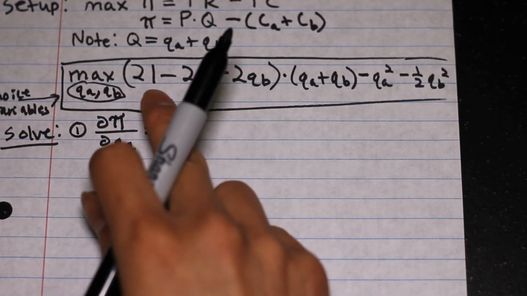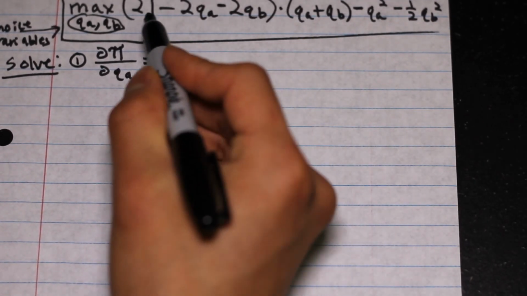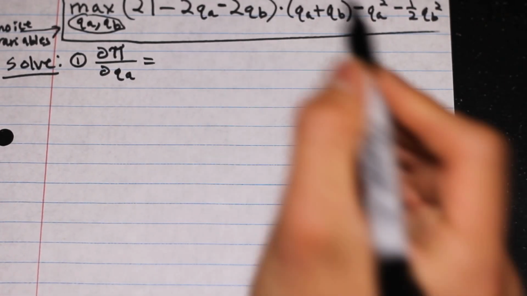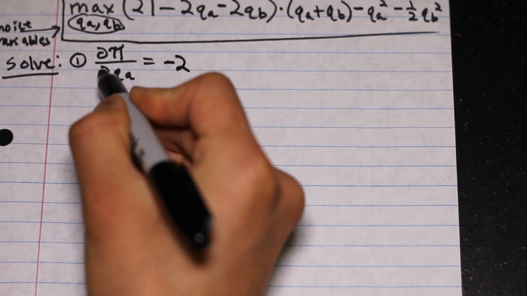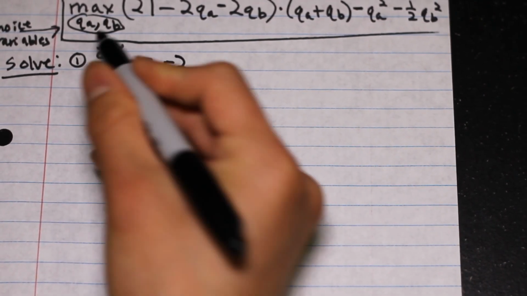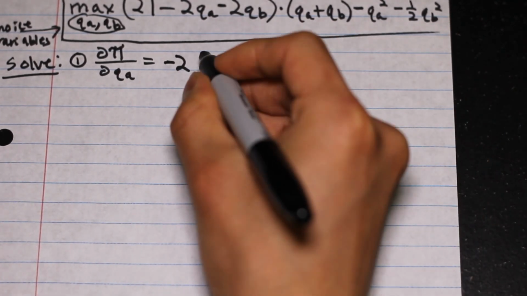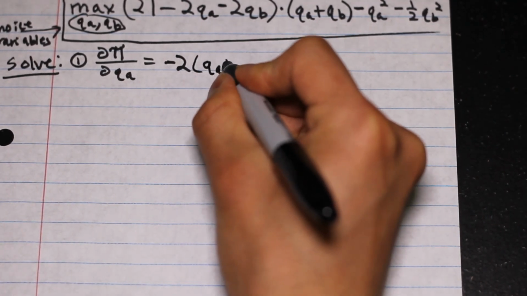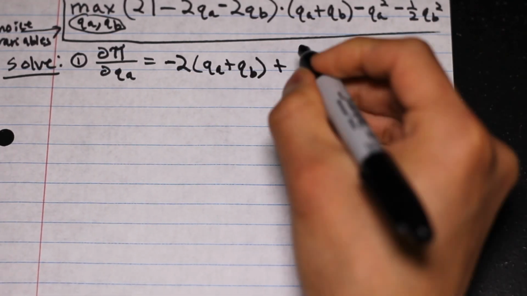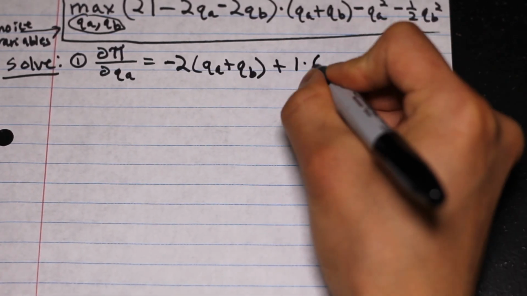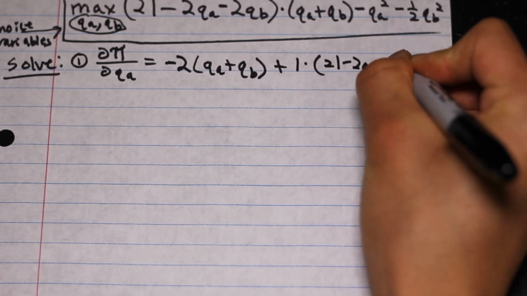Or we could just simplify this, but who wants to do that? So we take the derivative of the first with respect to QA, that's -2. Remember, we're taking partial derivatives. That's what this del letter means. So -2. Leave the second term alone, plus the derivative of the second, which is just 1. Leave the first term alone.